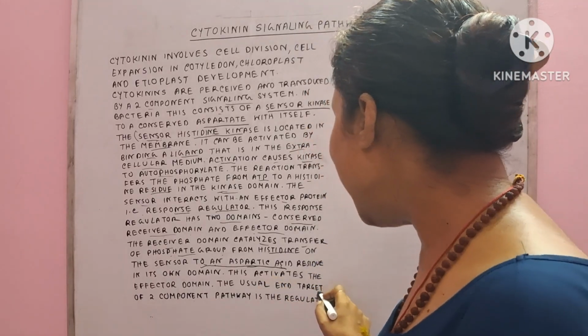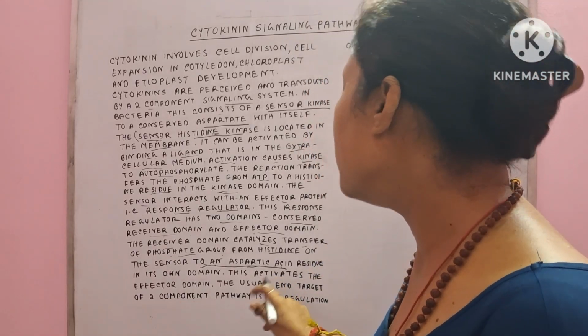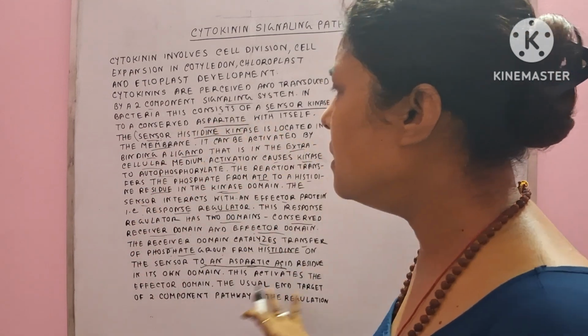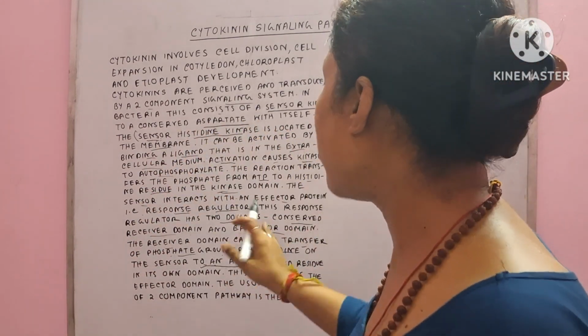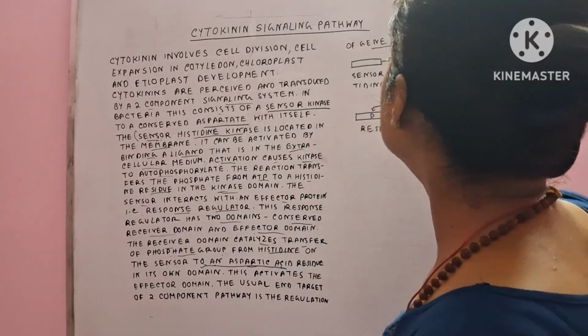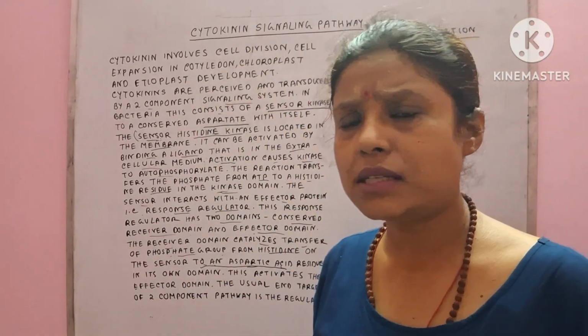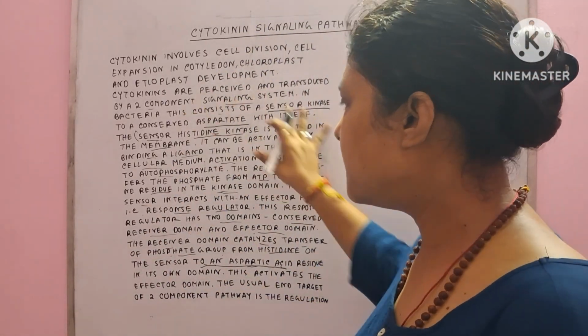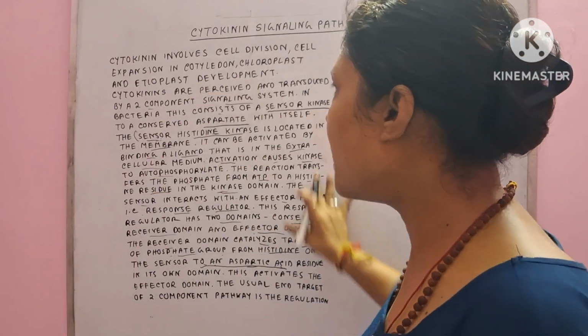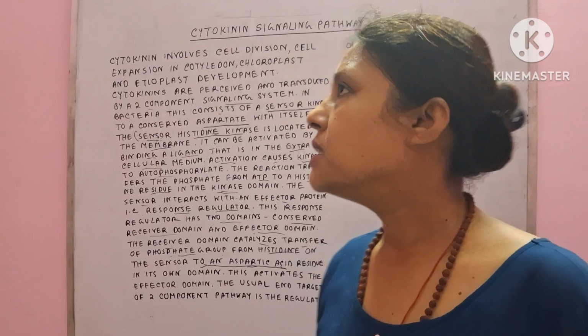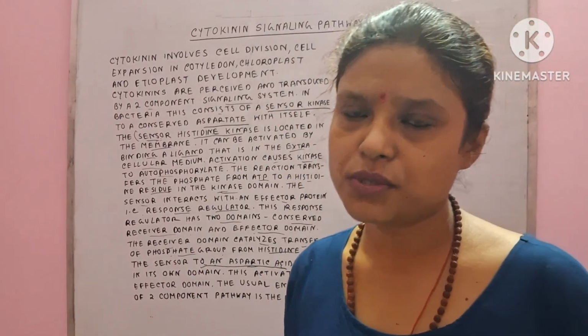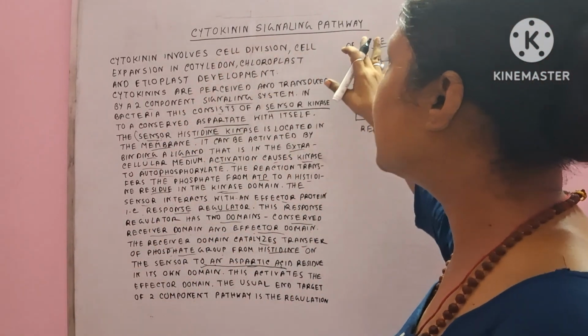And the usual end target of the two component pathway is gene transcription. That means there are genes present that control the signaling pathway of the cytokinin. After this whole process occurs, the genes are activated, and after that the transcription process continues. So this is the cytokinin signaling pathway that happens in bacteria.